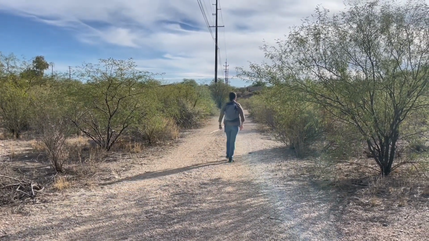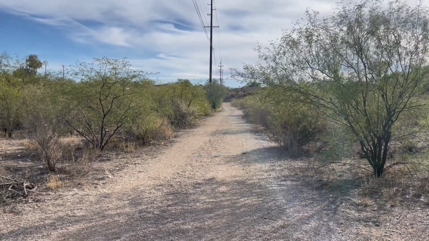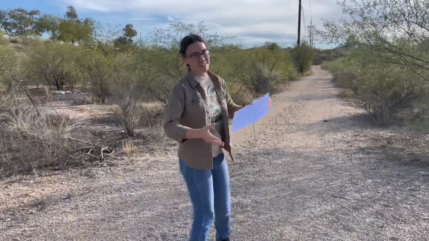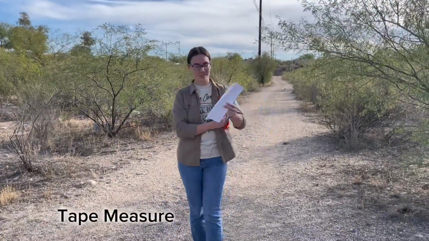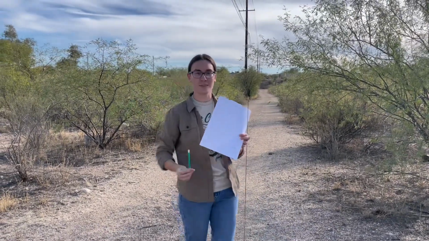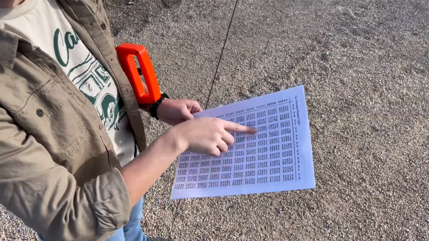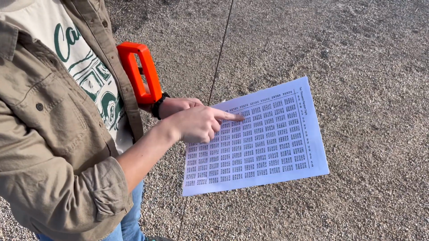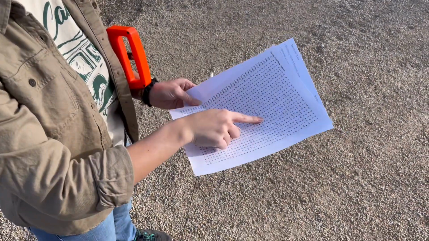But first, let's take a look at some of the materials I'll need for this sampling method. The materials you're going to need are a data sheet, a tape measure, a point of some sort, I chose metal, and a writing implement. I'm using a random number sheet to determine the direction I should go in and how many steps I should take, but a random number generator should work just fine as well.